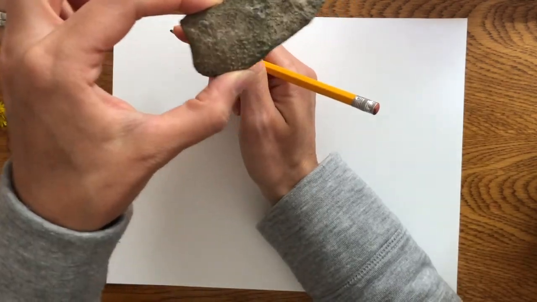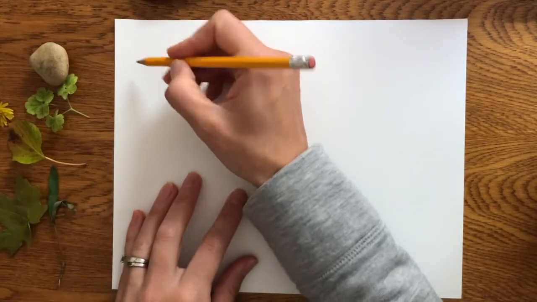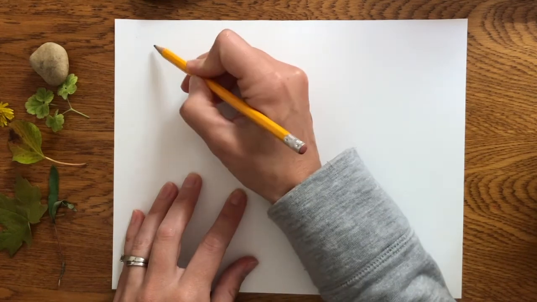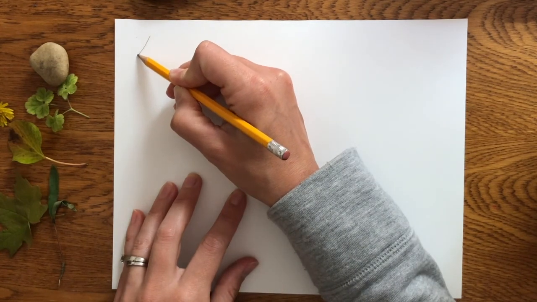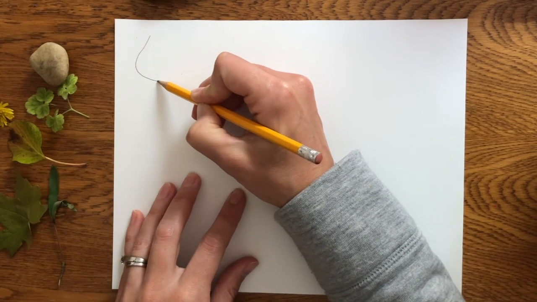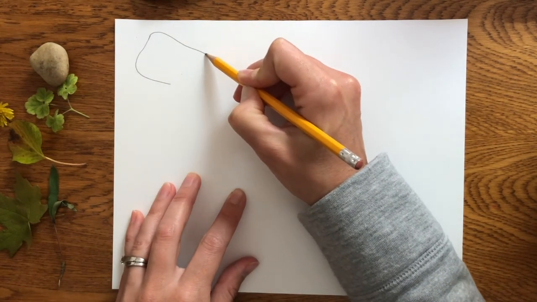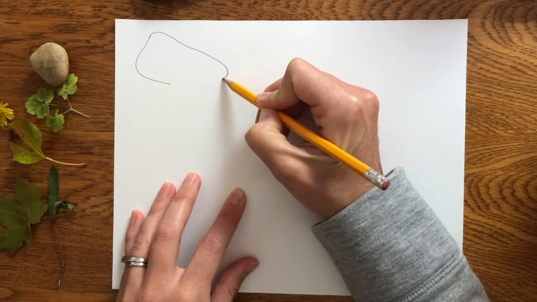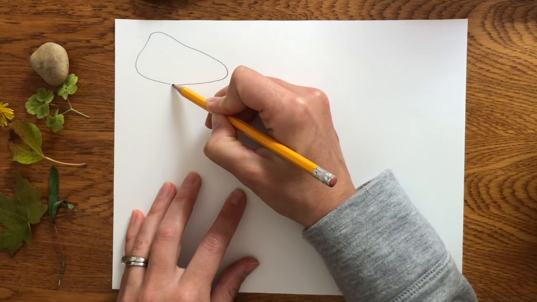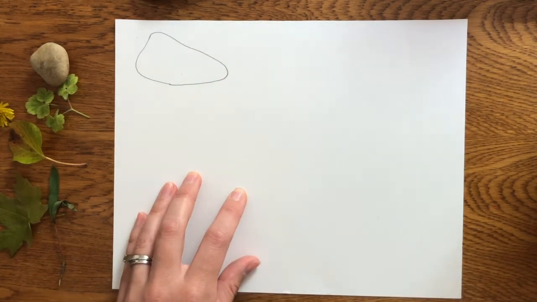I just love this rock, so I'm going to start with that. I'm looking at that rock and I'm just trying to draw that shape, and I'm going to draw with a pencil, and later on I'll go ahead and trace over all my pencil lines with Sharpie. So I'm just trying to get that shape of that rock on my paper, that's all. I'm just drawing by observation. That's about what it looks like. All right, there's an organic shape.